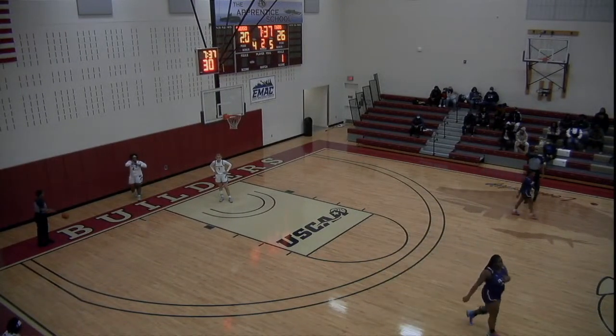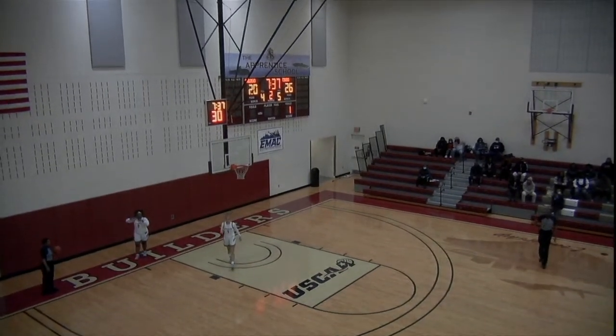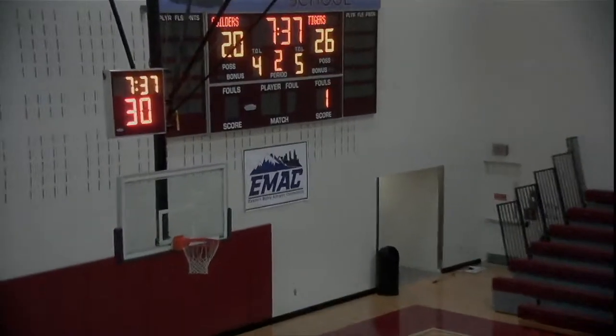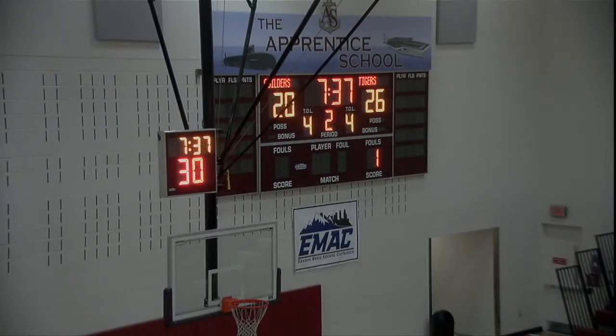7:37 as we get a timeout. Timeout being taken by the visiting Tigers. Coach Isaiah Johnson calls a timeout for his team as he's seen his 11-point lead be reduced to 6 now, as the Lady Builders now trail by a score of 26-20 here at the Apprentice School Athletic Center.